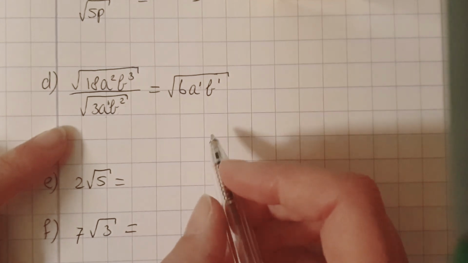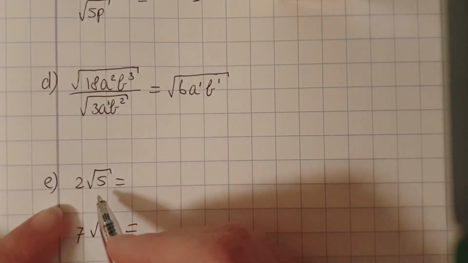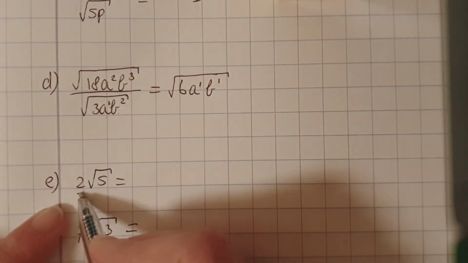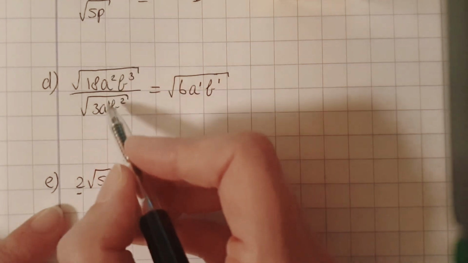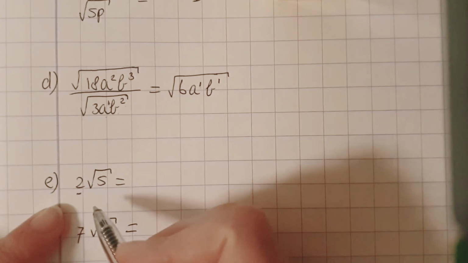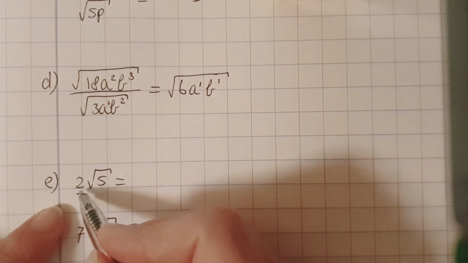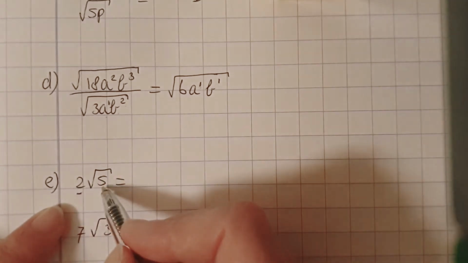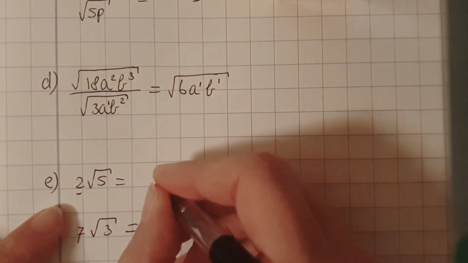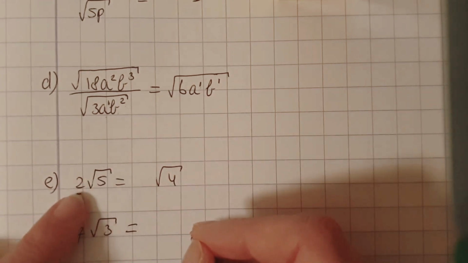6ab. Okay, this one is different from the other ones, because now there's a normal number written before the square root. In the other ones, it was just the square roots. Now what do you have to do here? You still have to write it with one square root. This is on the outside of the square root. We don't want that. It has to be in the square root. Now, luckily I know what 2 squared is. It's 4, which means square root 4 is the same as 2, isn't it? Square root 4 is the same as 2.